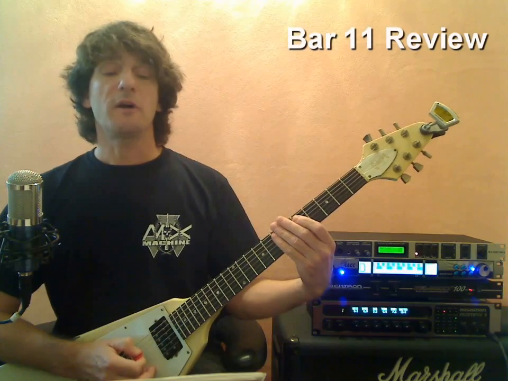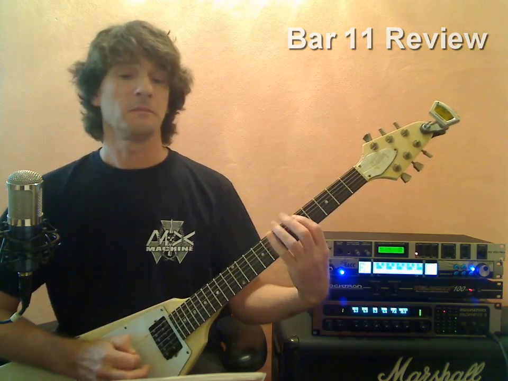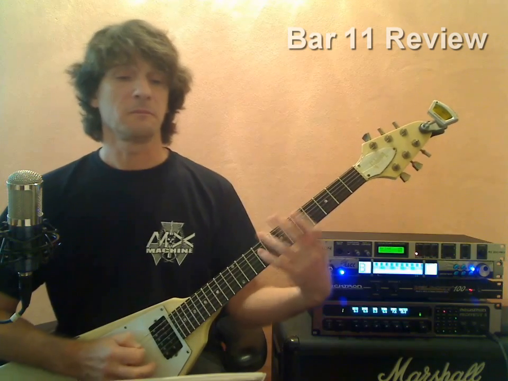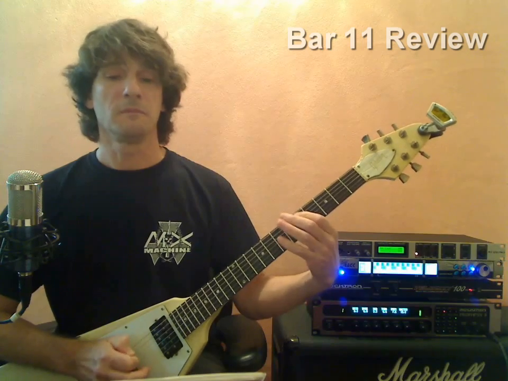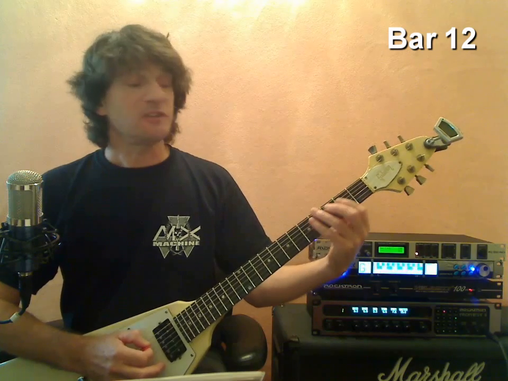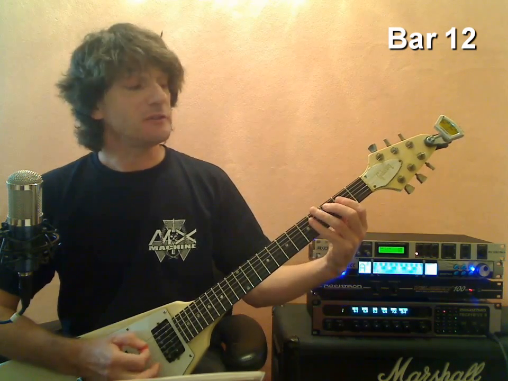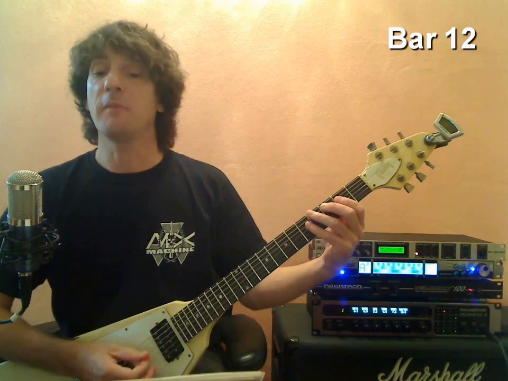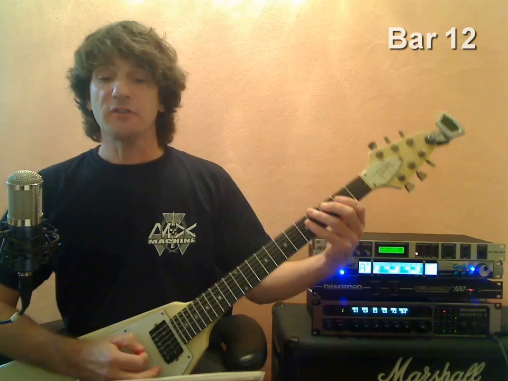Now let's review bar 11. Alright, bar 12. Now we're sliding into our second position. We're playing a pretty cool little riff that actually feels and appears like it's working off an A minor type triad form. Now, it sounds like this.